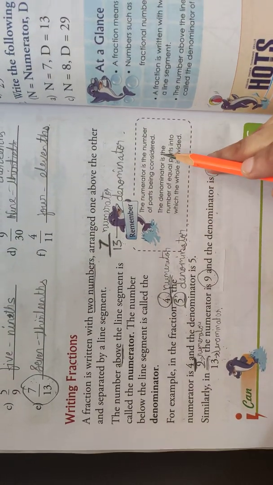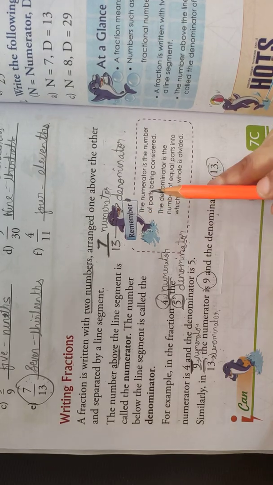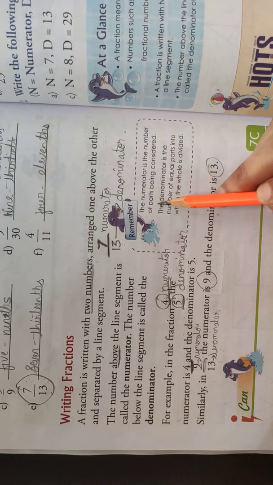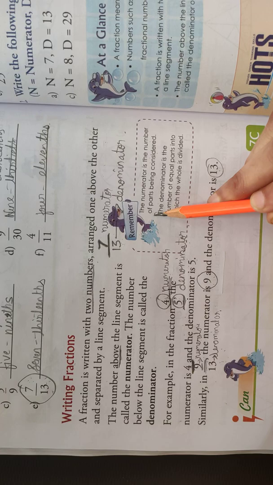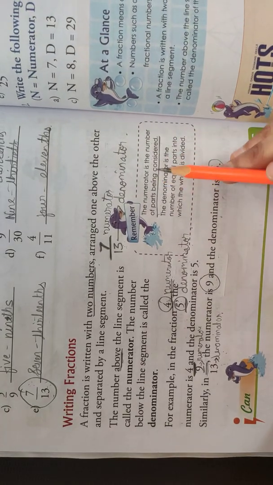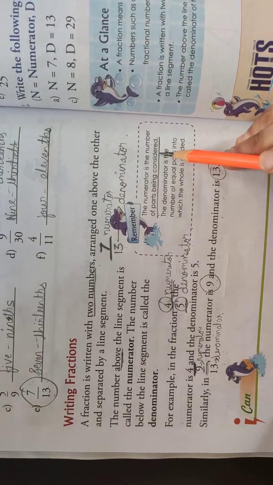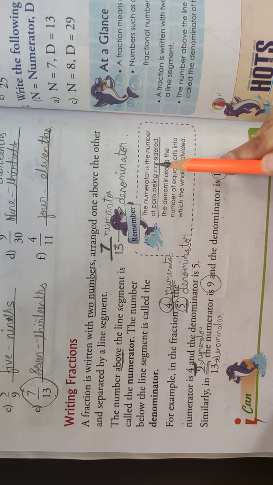One thing is there, we will read. Remember, the numerator is the number of parts being considered. In Hindi I will explain: the numerator is the number of parts being considered. Considered means the number that we have to consider.